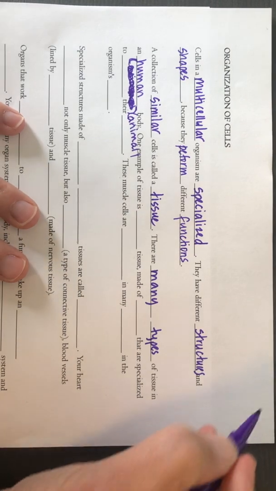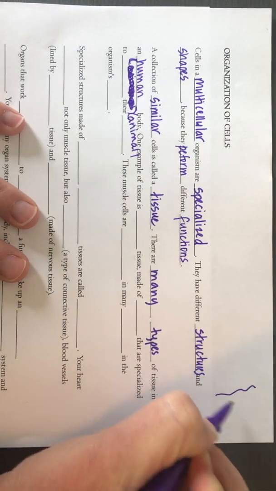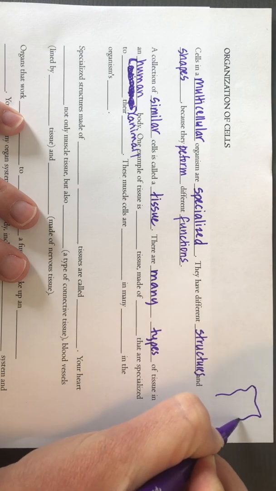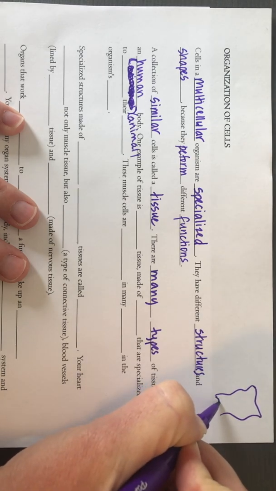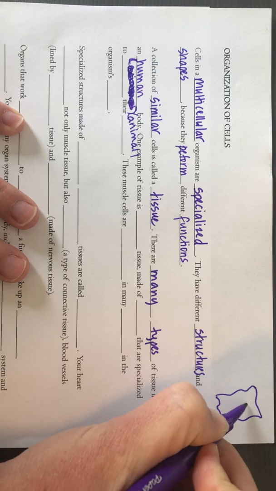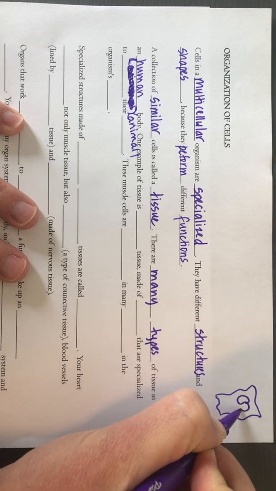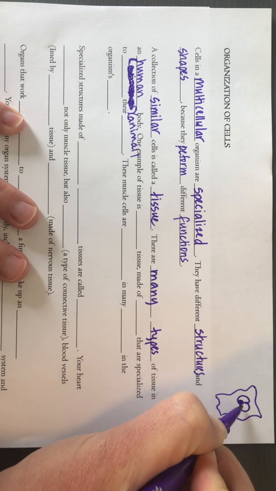You ready for my favorite type of tissue? See if you can guess what kind of tissue this is.